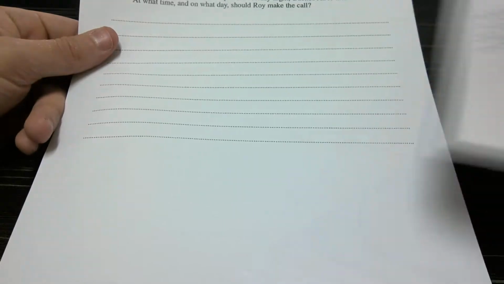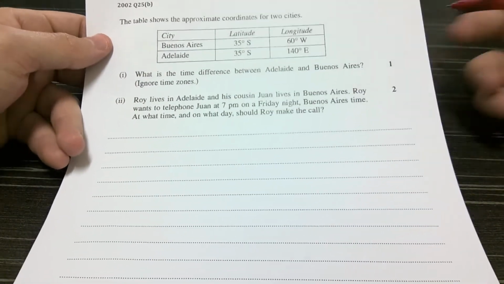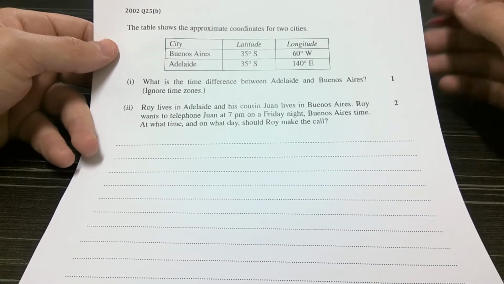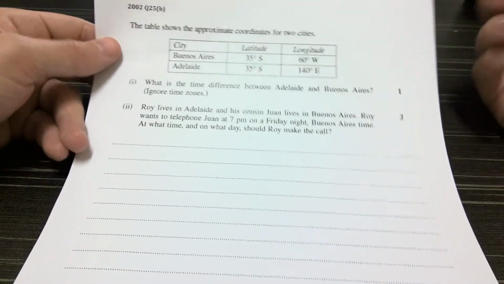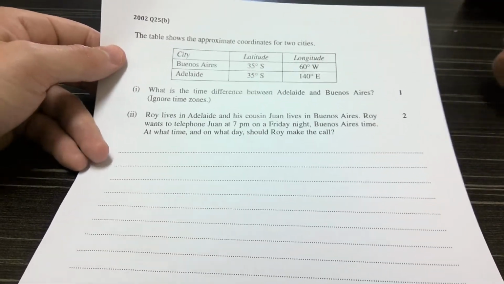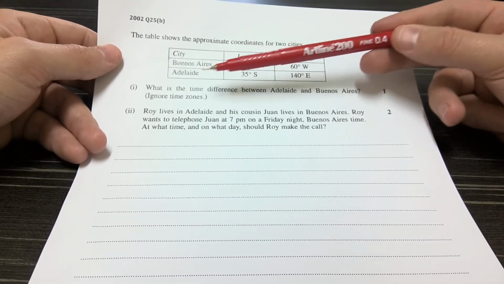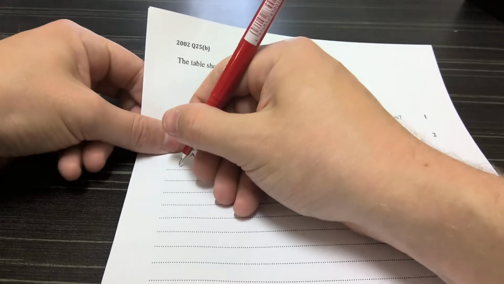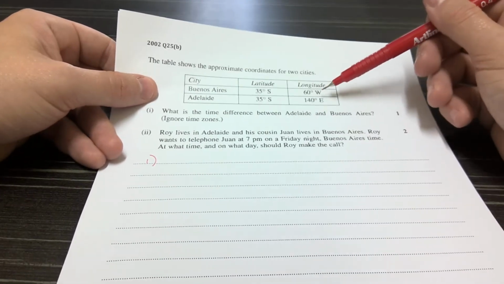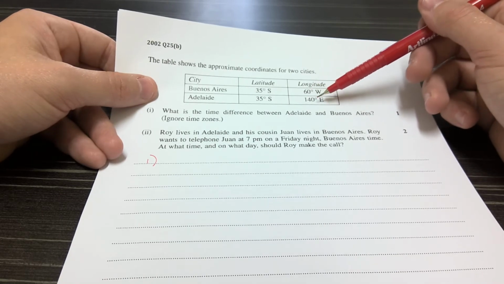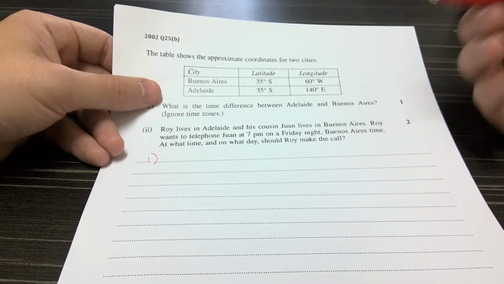All right, and then going into this next question, I've got two more. This one is again very similar to the previous one, so I might go through it a bit faster. But I've chosen this one because it's got a weird thing to it. We have these two places, Buenos Aires and Adelaide. What is the time difference between Adelaide and Buenos Aires? Time difference is based on longitude. So we have 60 degrees west and 140 degrees east. Again, east-west, they're on different sides, so we're going to add.